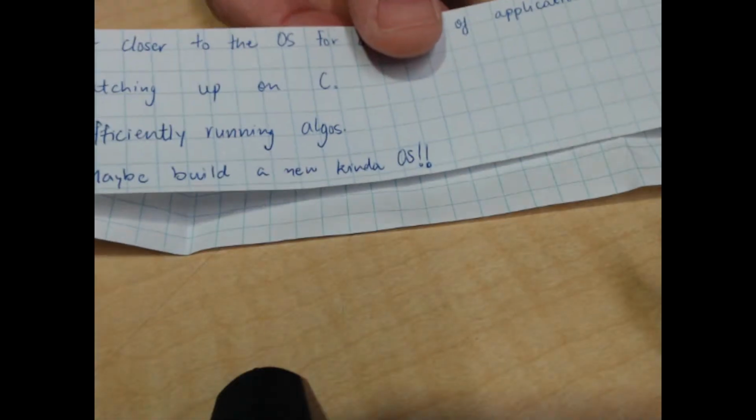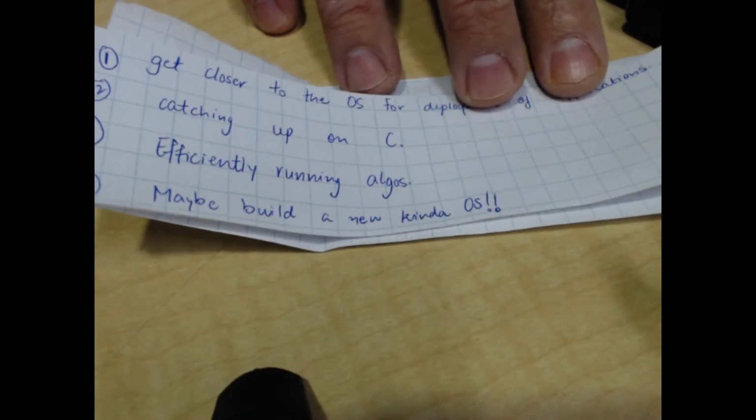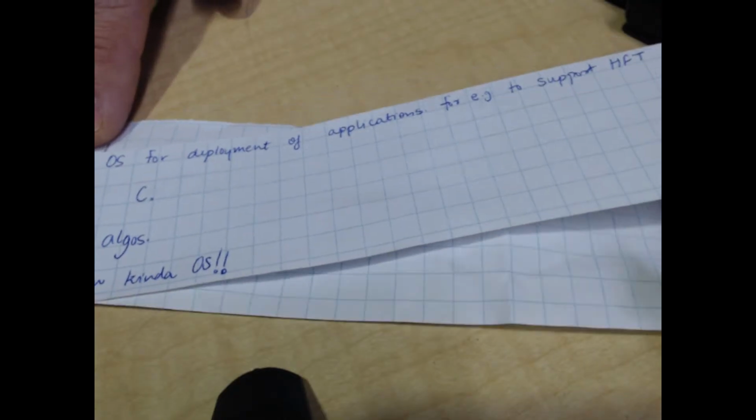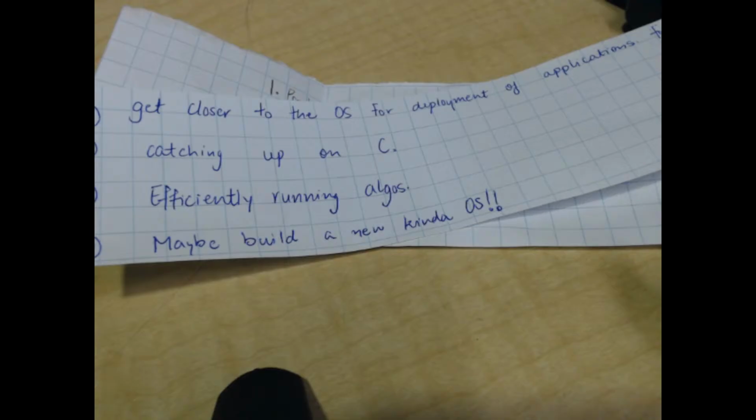Lots of people were writing stuff that was a little bit like this. So, get closer to the OS for deployment of applications to support high frequency trading, I think. I actually saw high frequency trading a couple times. Catching up on C, I'm delighted that you want to catch up on C with this. And then maybe build a new kind of OS.